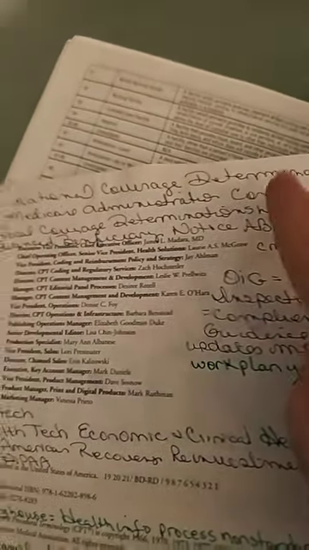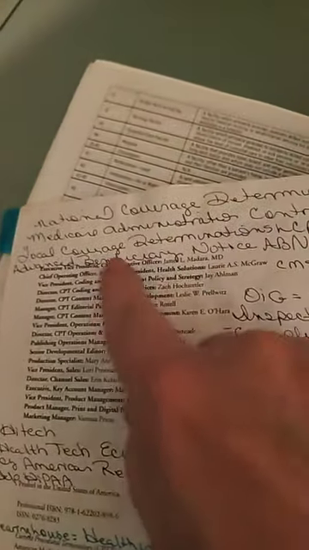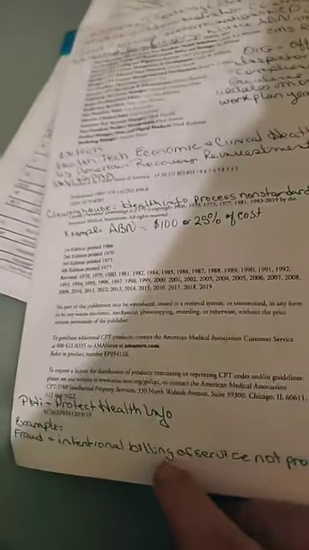What does NCD do? That was on one of our recent exams. What is a MAC? What is local coverage determination? All this stuff that you need to know for your compliance information. Write it in these white spaces. Do a better job than I did, obviously, so you can find it a whole lot easier. But all that information is super helpful. Don't forget to know when things update in this book.